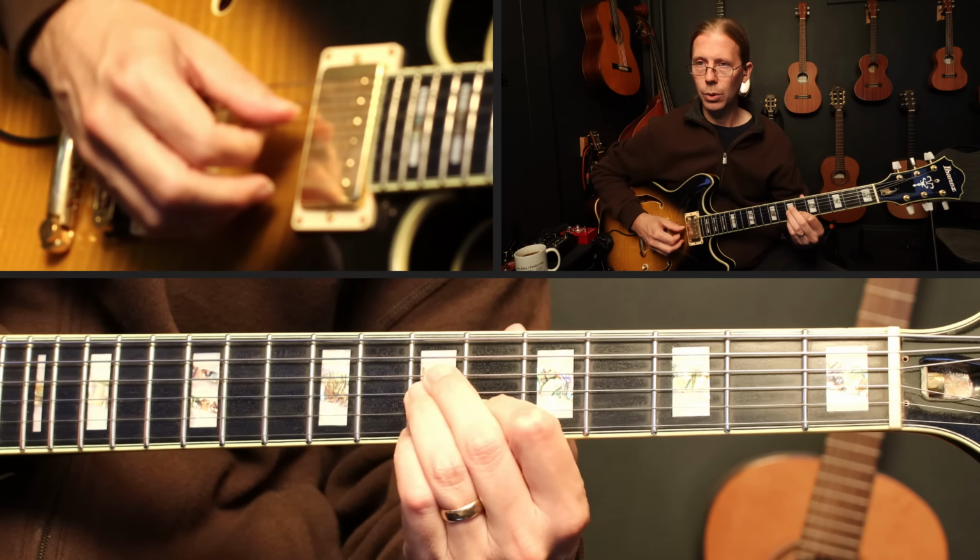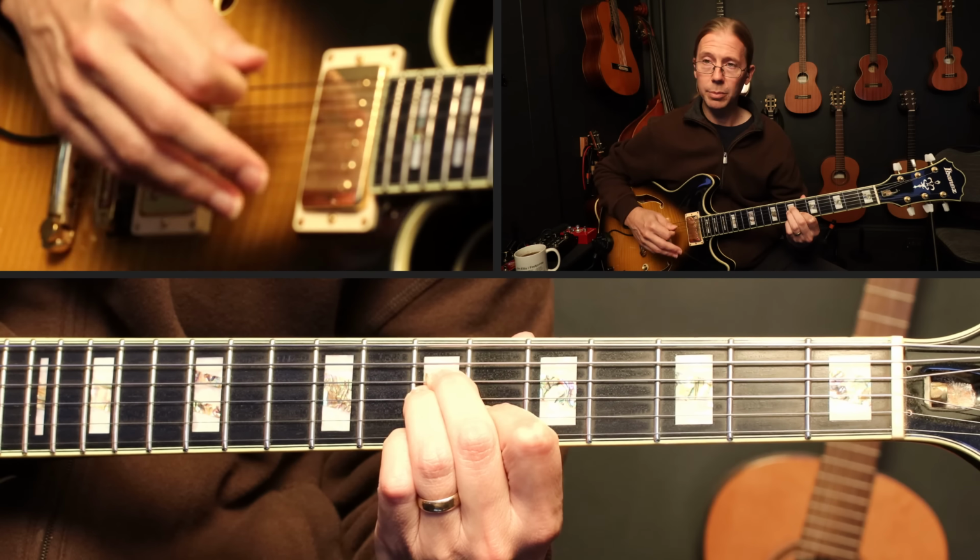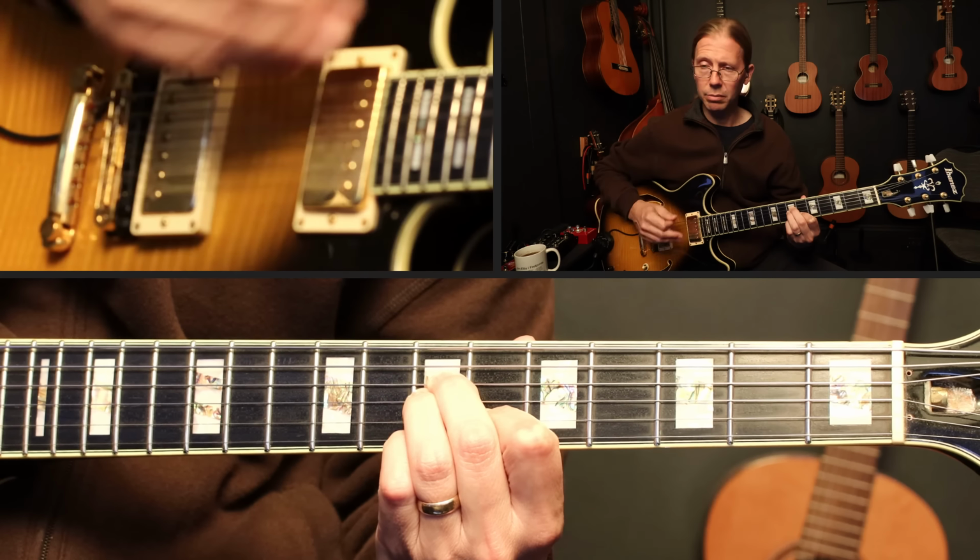Oftentimes for comping, you might want to keep the 3rd and the 7th as your lower voicings, but to be really thorough and create movement in your chord playing, I would highly recommend doing this with all inversions.